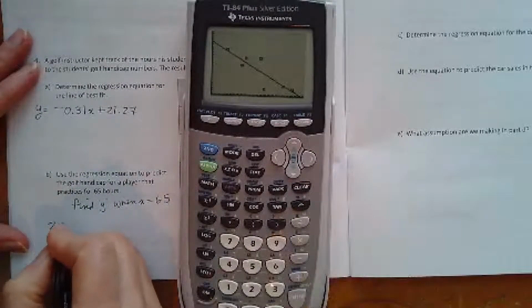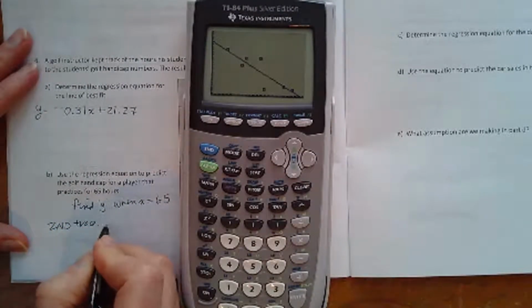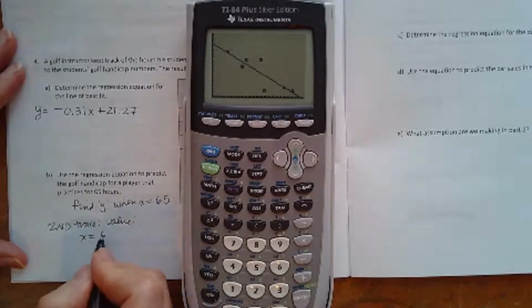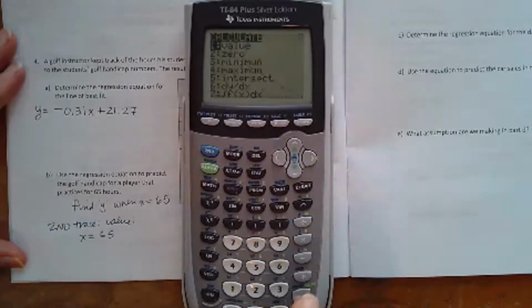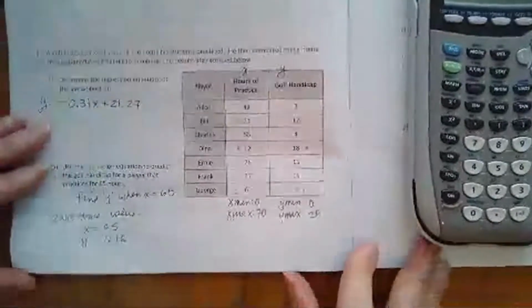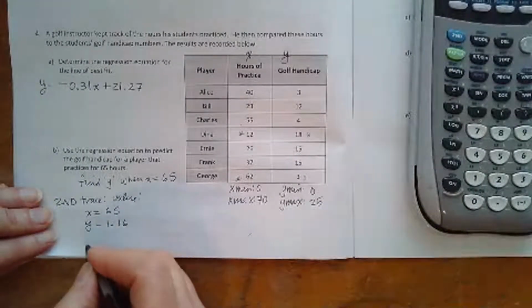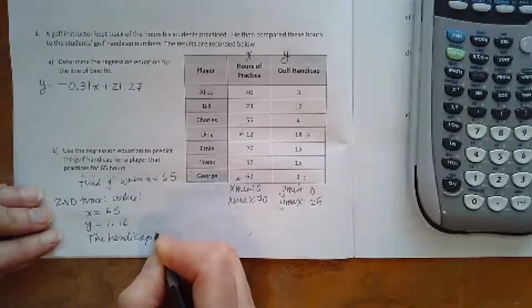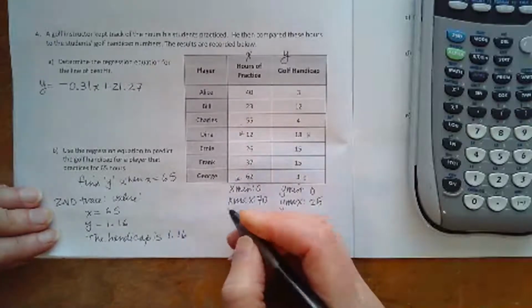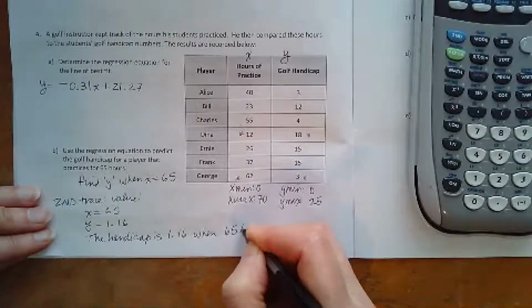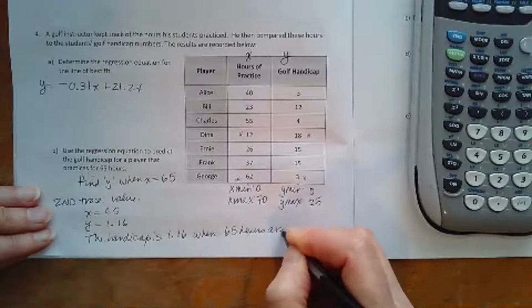So I go second trace, and I'm going to choose value. And it's going to ask me what I want x to be, and I want x to be 65. Y equals, right down here, 1.16. Okay, so that kind of fits with the data, I think. So the golf handicap is 1.16 when 65 hours are practiced.